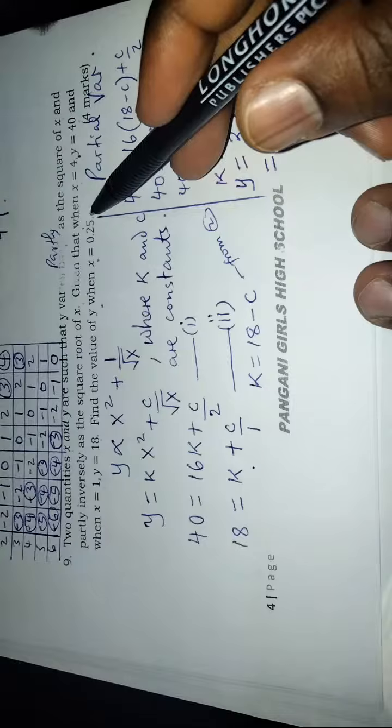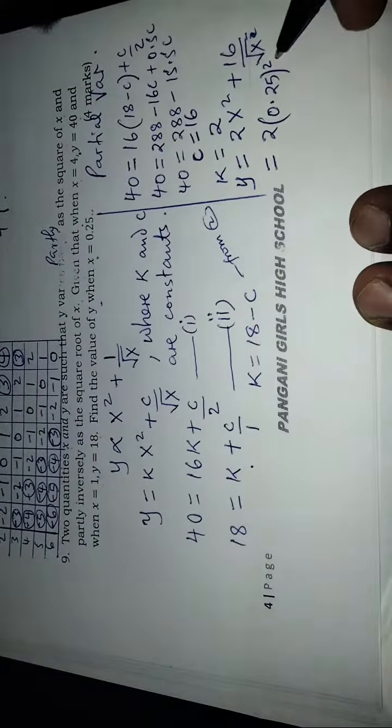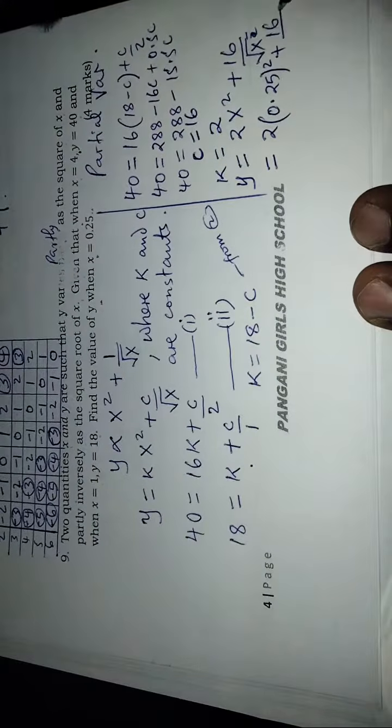So that is the general expression connecting the two. That means we can find y given x, and we are given x as 0.25. That means y will be 2 into 0.25 squared plus 16 out of the square root of 0.25.